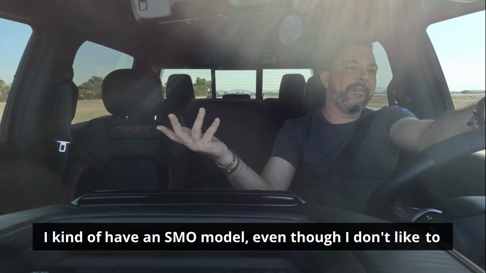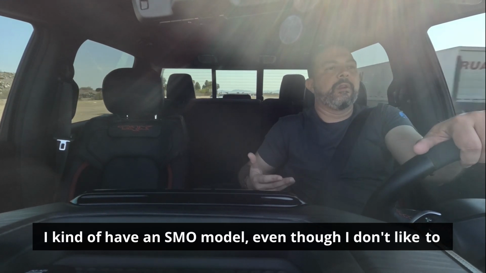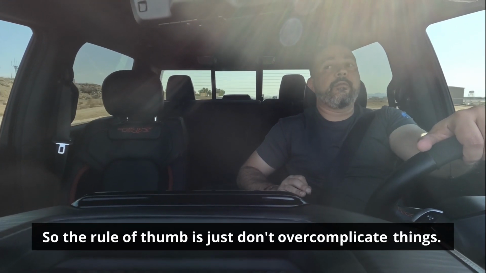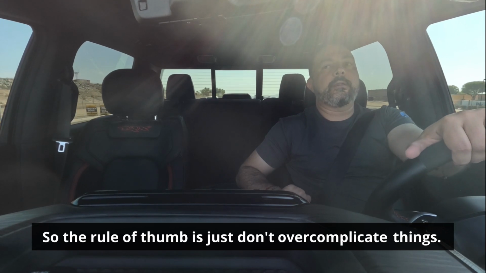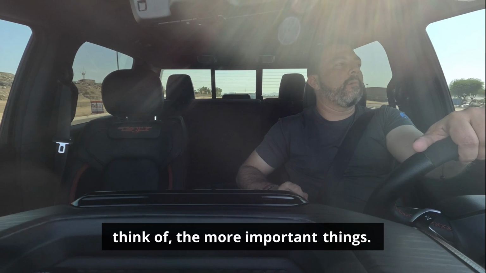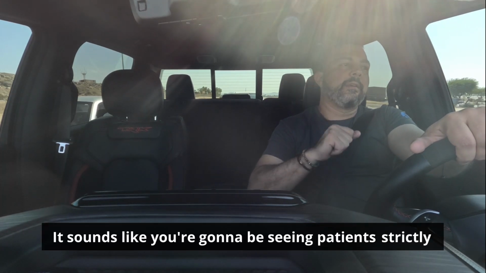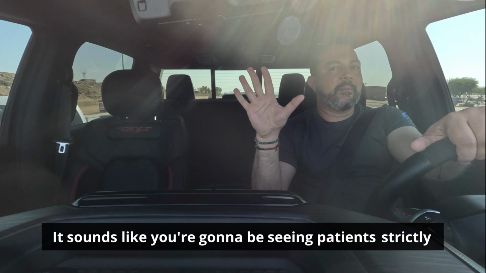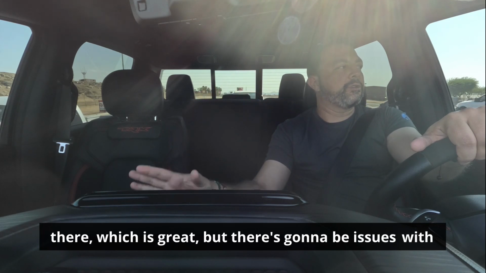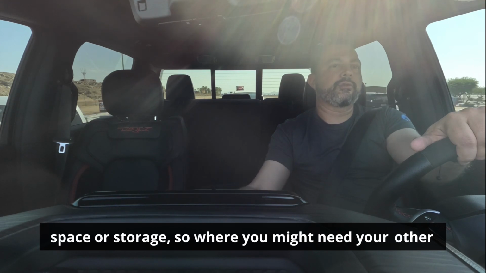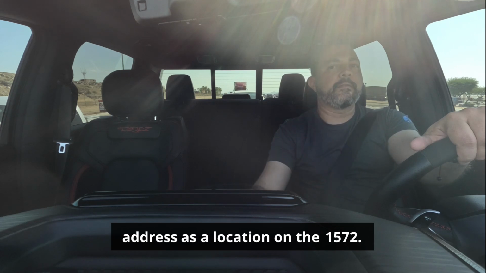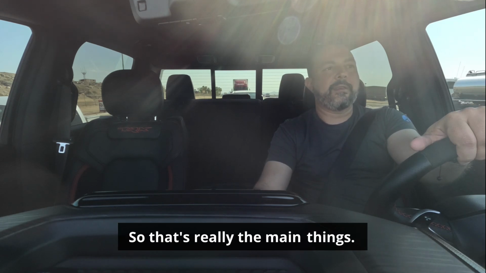I kind of have an SMO model, even though I don't like to call it that, but I guess it technically is. So the rule of thumb is just don't overcomplicate things. These are, as far as I can think of, the more important things. It sounds like you're going to be seeing patients strictly there, which is great, but there's going to be issues with space or storage, so that's where you might need your other address as a location on the 1572. So that's really the main things.